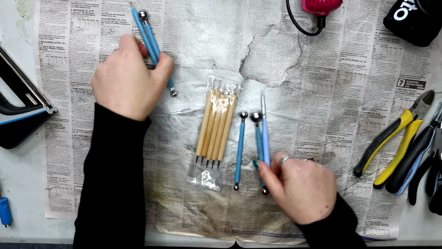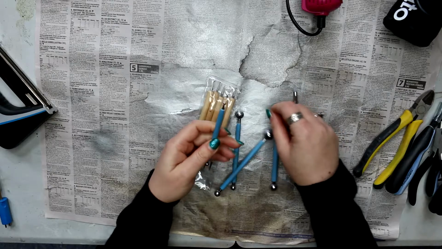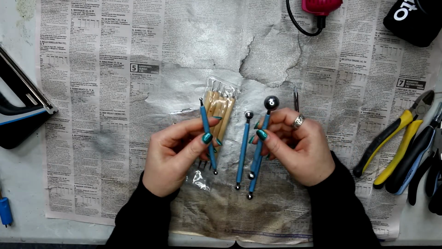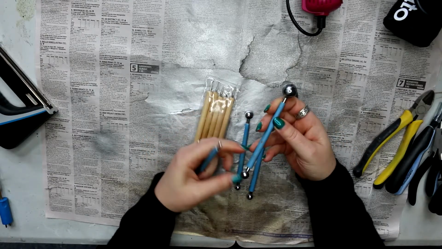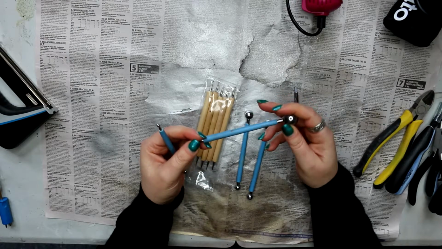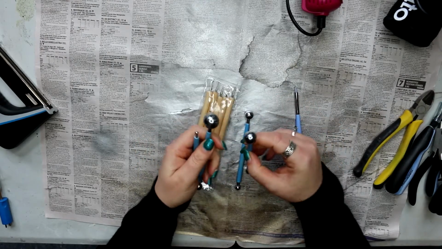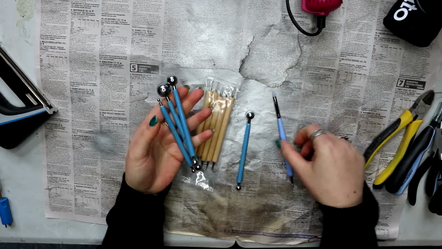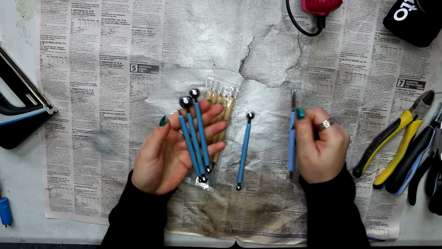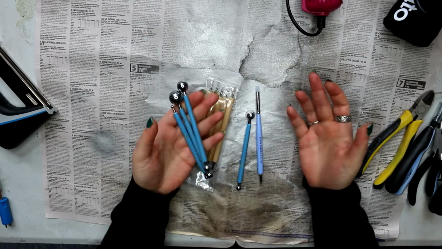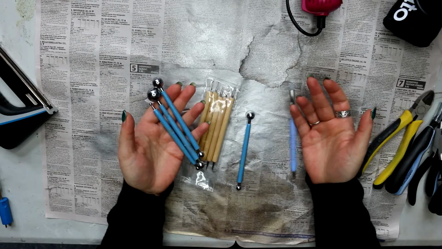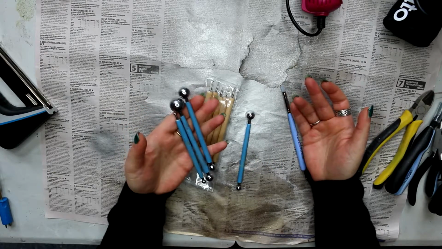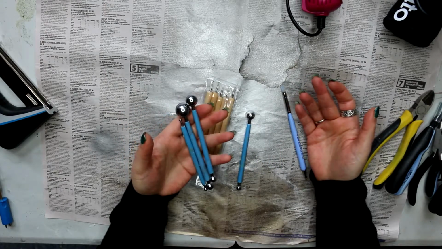Something that is not an electric tool or what have you, but still a very important tool in my arsenal, and it's my sculpting tool. So I grabbed a few different ones. I really enjoy having an array of sculpting tools, and I do have some others that I find also helpful.